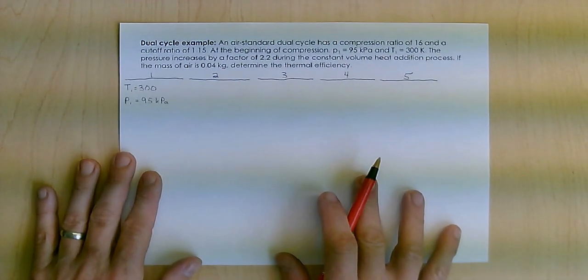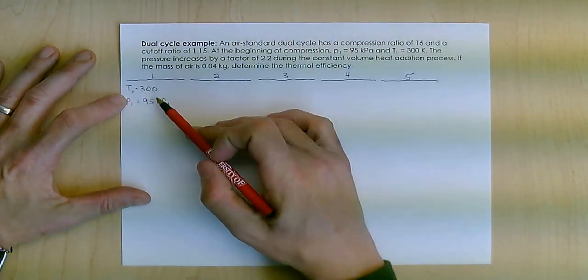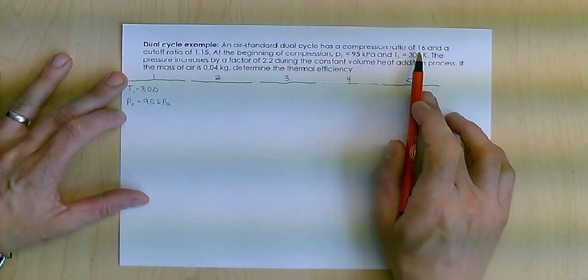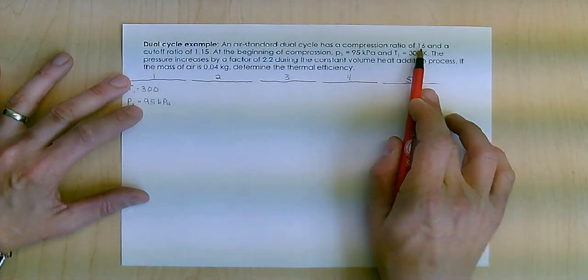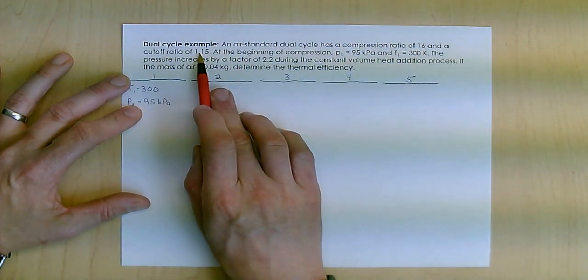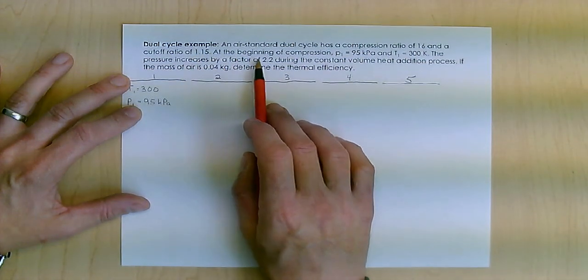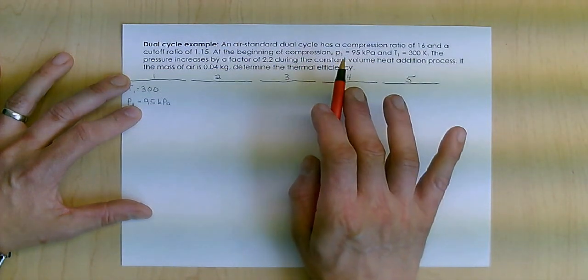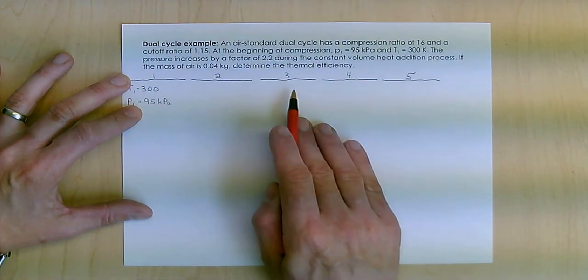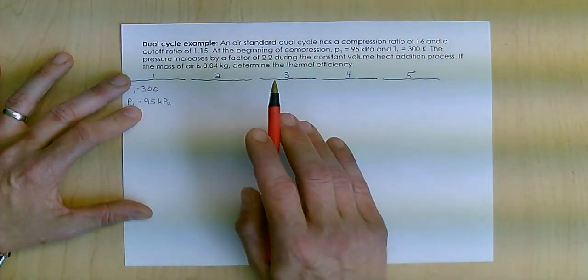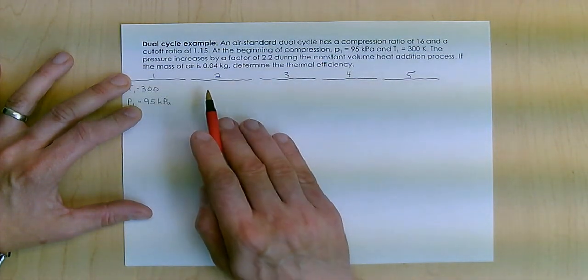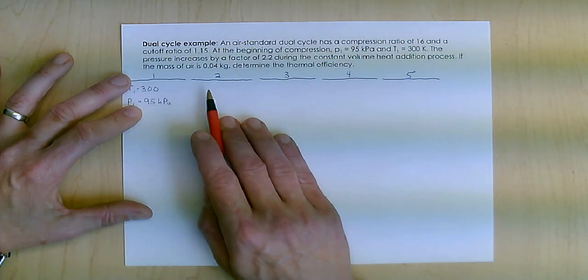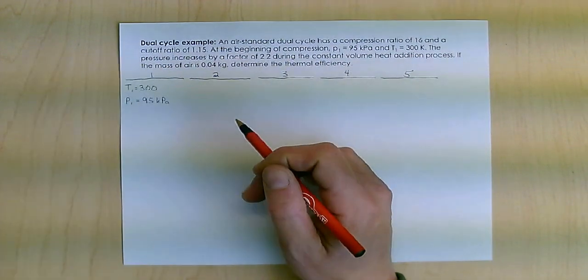Okay, here we're going to look at a dual cycle. It gives me my initial conditions, P1 and T1. It's a compression ratio of 16, cutoff ratio of 1.15, and then it tells me that there's a pressure increase of 2.2 during the constant volume heat addition, which is process 2 to 3. So the pressure here is 2.2 times bigger than the pressure here. And then it gives me the mass given there.